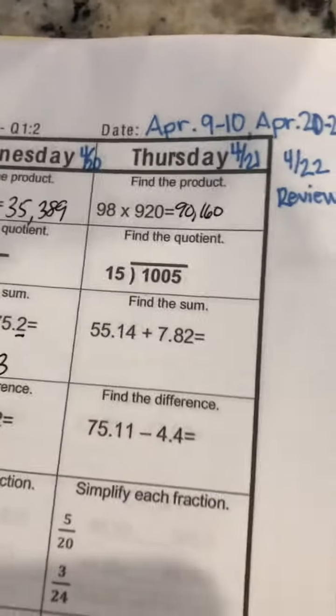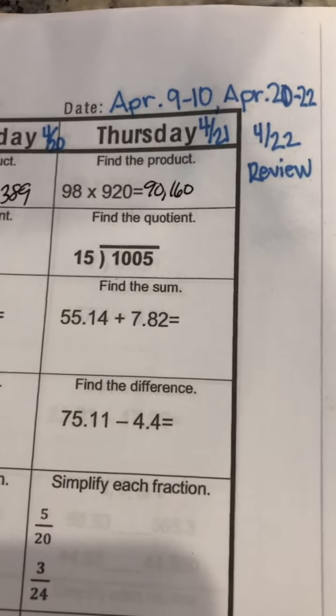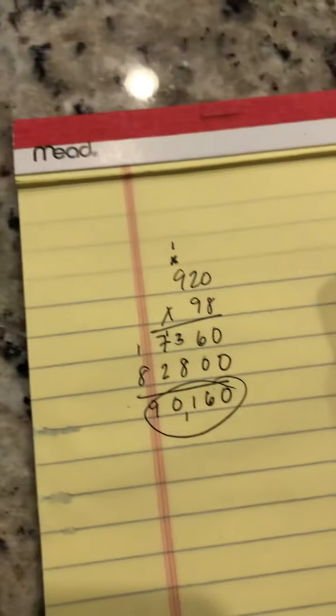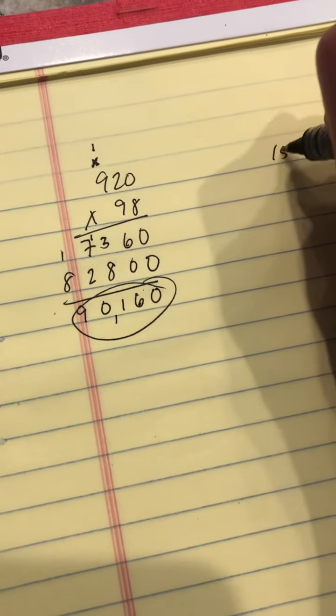90,160. Now I'm finding the quotient. I'm doing division. 1,005 divided by 15. Well, 15 will not go into 1, nor will it go into 10, but I know it will go into 100. I've got to think how many times. Well, I know that 15 times 2 is 30. I'm going to just do multiples of 15 here and see how close I can get.